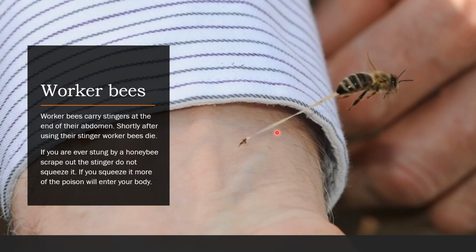Do not squeeze it. So you want to scrape it out with maybe a credit card or maybe a long nail or something like that. You do not want to squeeze the stinger, because when you do, more poison will go into your body. When they sting you, the reason it hurts so much is because they have a small amount of poison inside of them. And so when they sting you, that poison goes into your body. If you squeeze it, it makes it hurt even worse than it would have if you had scraped it out.